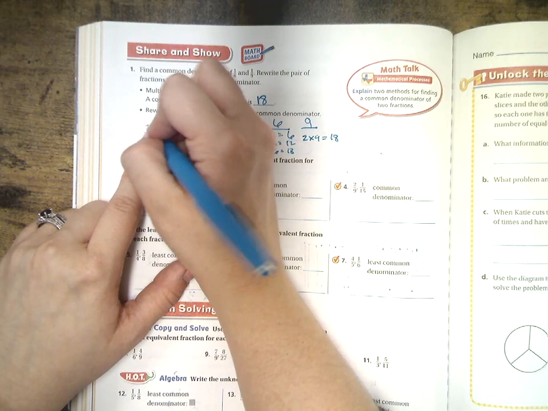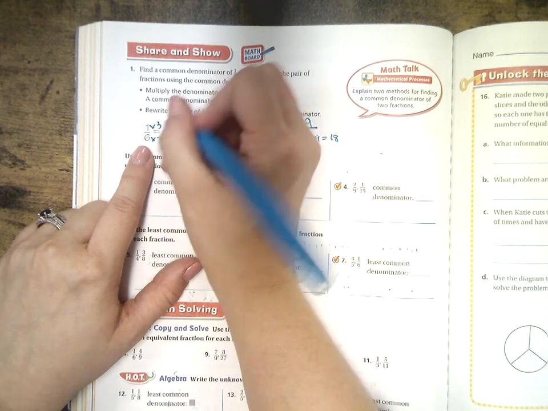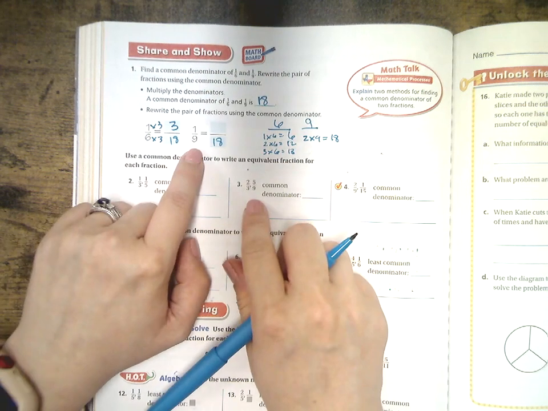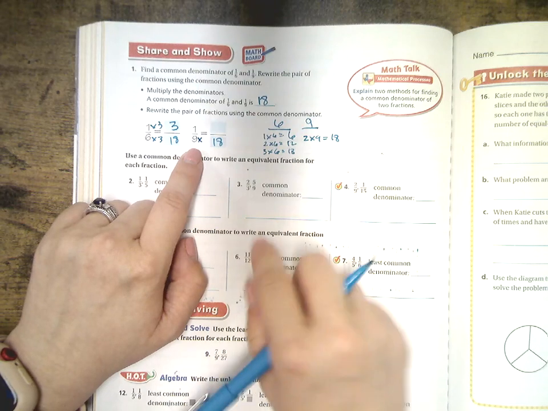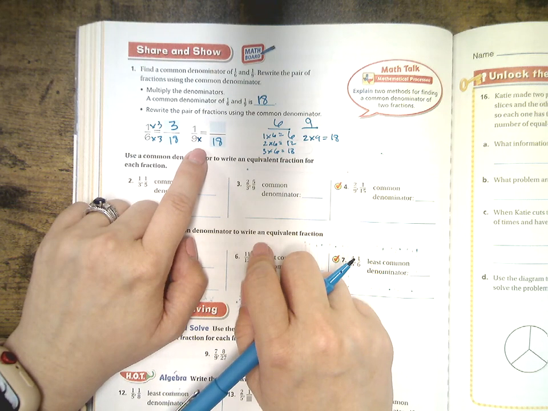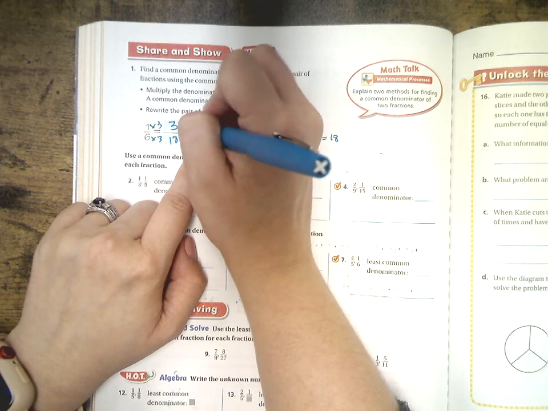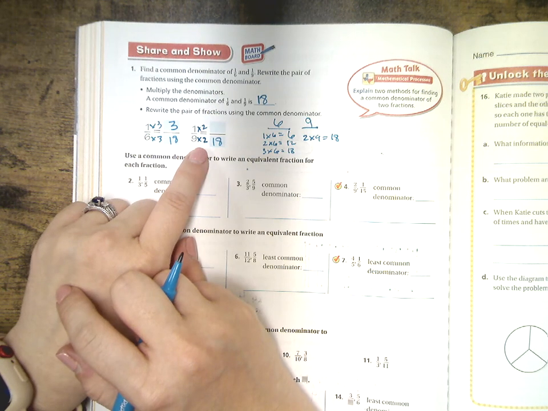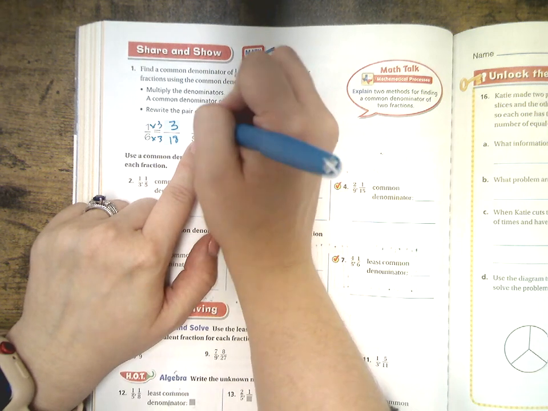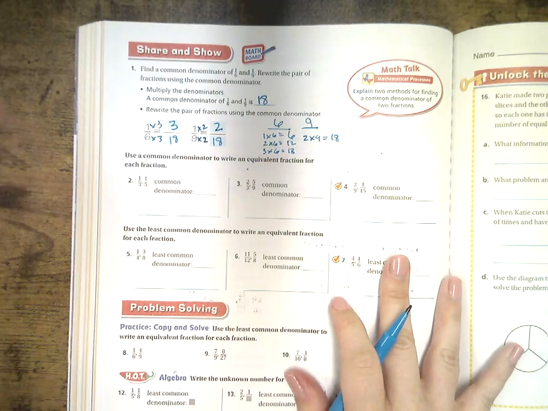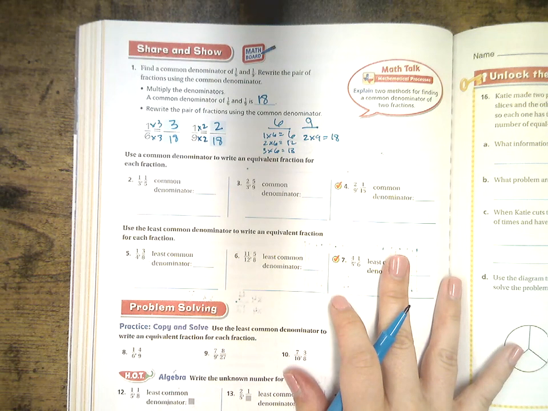So I multiply 1 times 3 to get 3. Now 9. How did I get to 18 again? Multiply by what, Layla? 2. 1 times 2 gives me what? 2. Hey, I've written them both with the common denominator. Now that will be an easier problem to do, right?